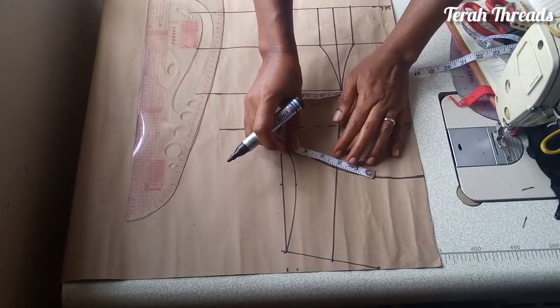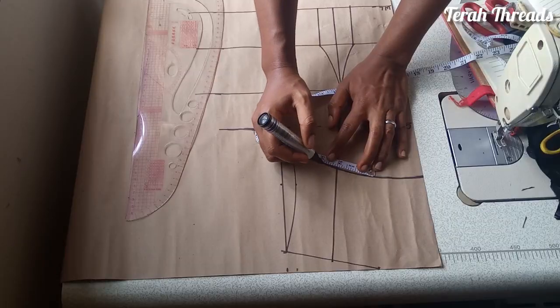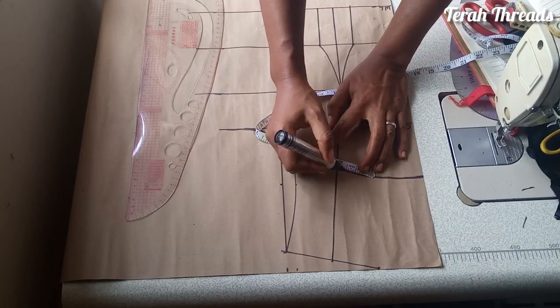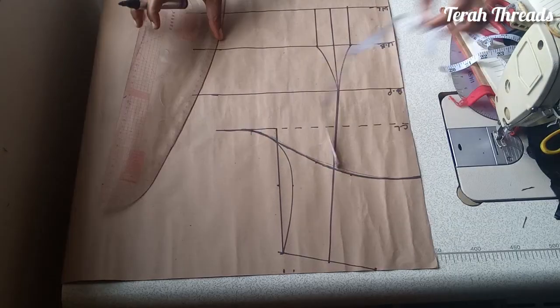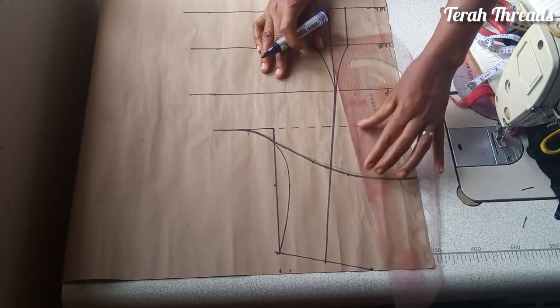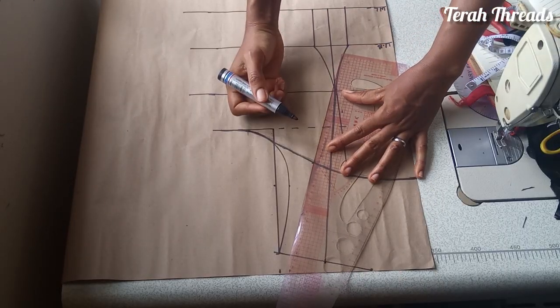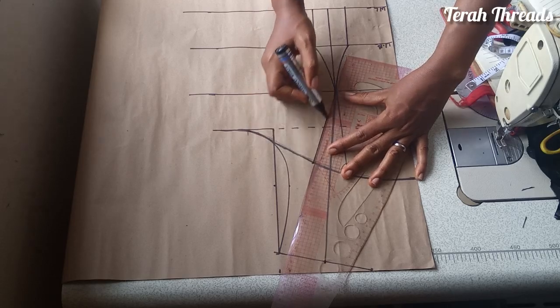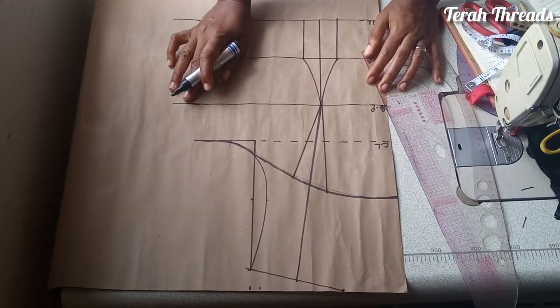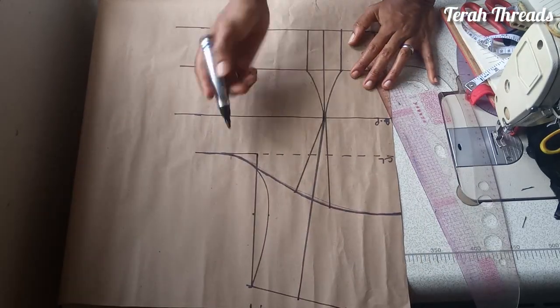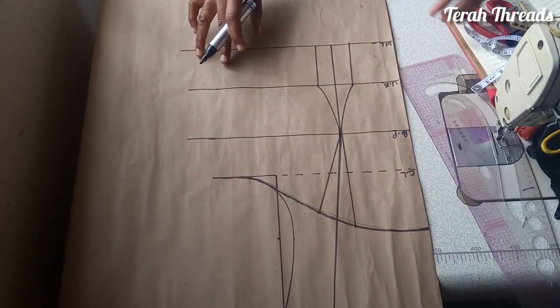Okay, so now we'll go on and create our dart on the curve, the new neckline. I'm measuring 1 inch on both sides. Then you connect it to the bust point this way. If that part is too sharp, you can blend it more.